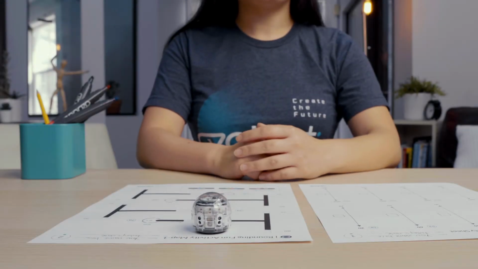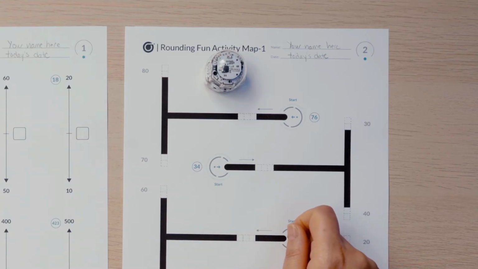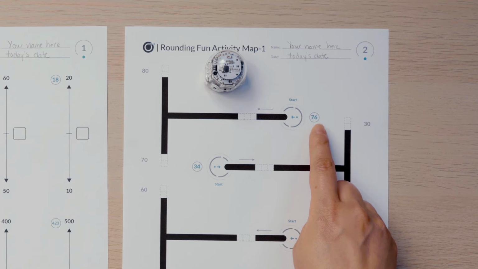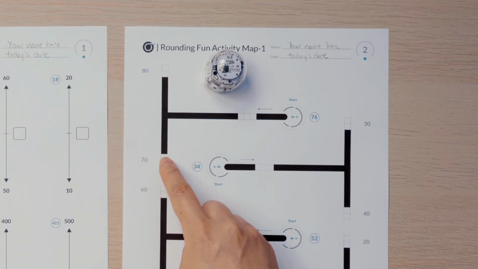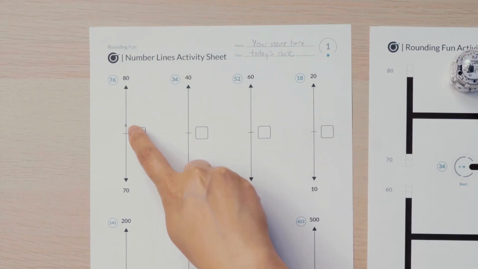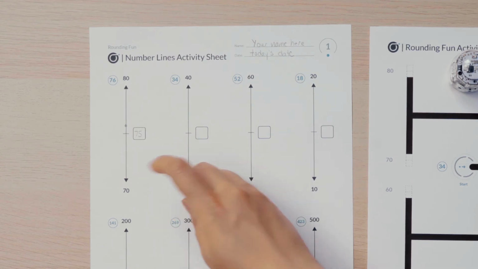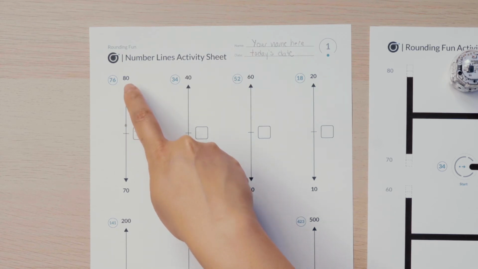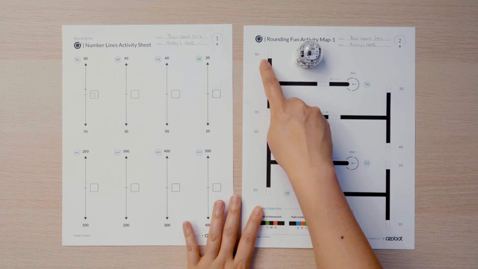Time to look at your Rounding Fun activity map and get out your color code markers. The first path on my map has the number 76 written at start. The path leads to an intersection where the Ozobot can turn left to move to the number 70, or right to move to the number 80. Let's look back at our number line. Is 76 closer to 80 or 70? The number 76 is closer to 80, so Ozobot will want to move to the number 80 on the path.